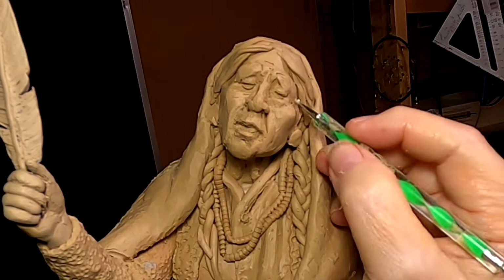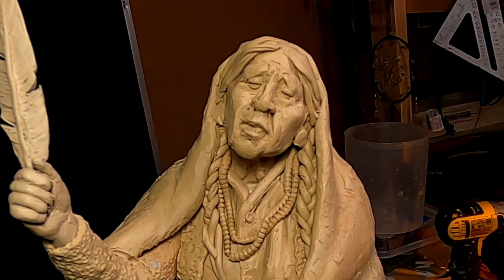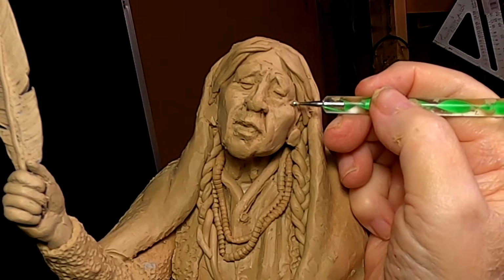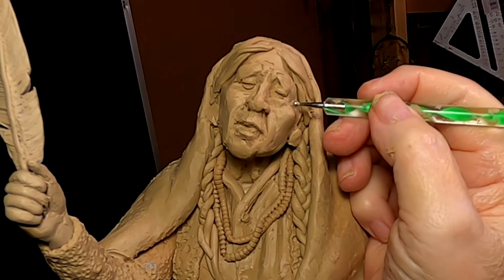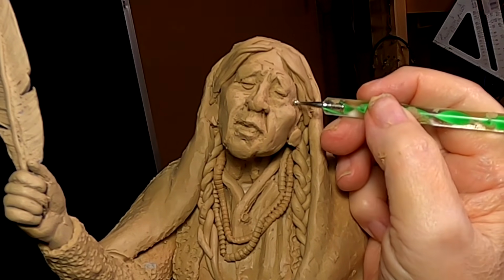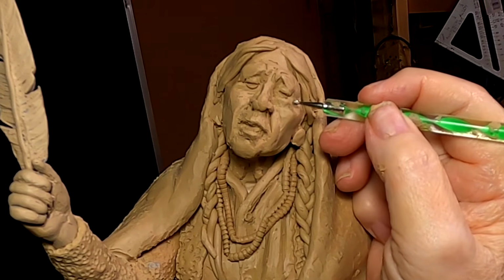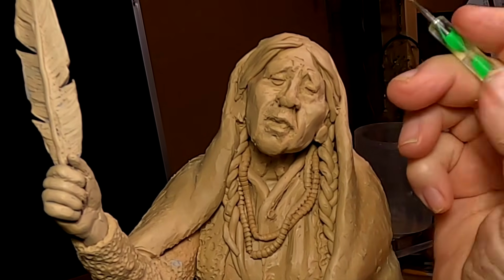I got some little holes on my nose that are really hard to fill. There we go. Sometimes it's almost as if the clay is fighting you.